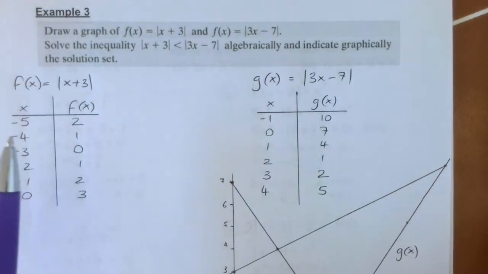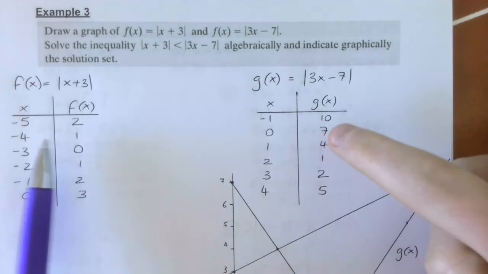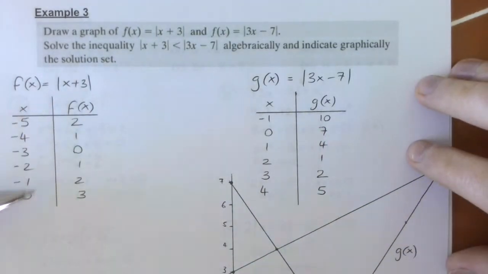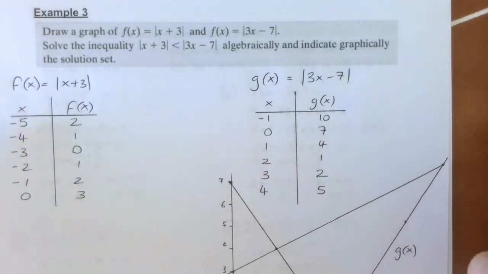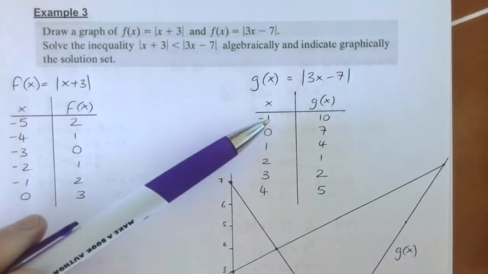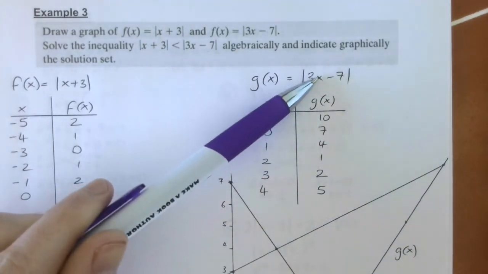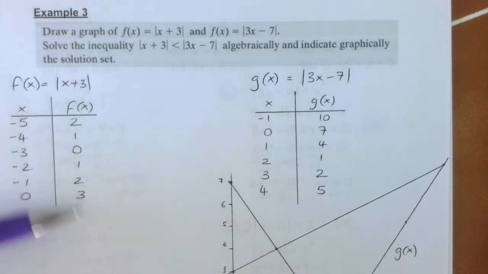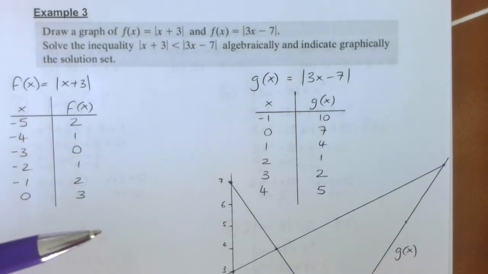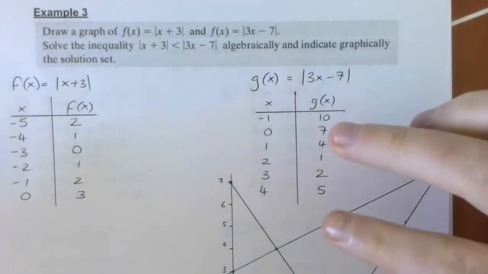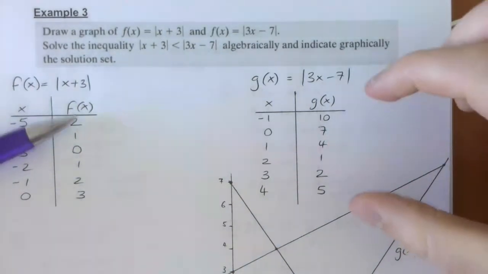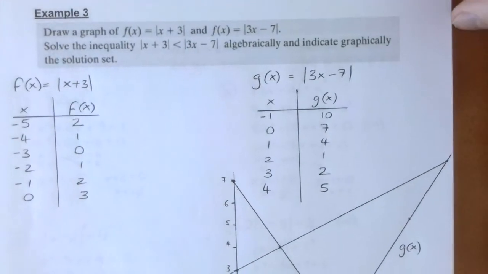First of all, I've found my points for both functions. Now, it's up to yourself what range you prefer, but you can see, like, if I put in minus 4 in here, it was going to be a huge answer. If I put in 5 in here, again, it was going to be a lot bigger than it needed to be. So when you type it into the calculator, you can put it in a rough range between minus 5 and plus 5 and take out the ones that are the most important.